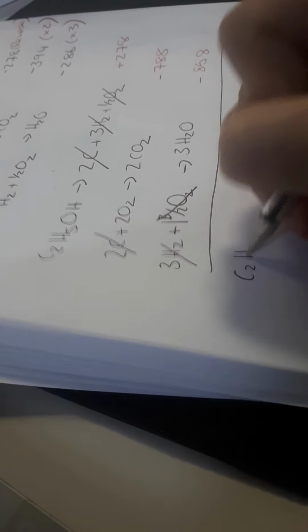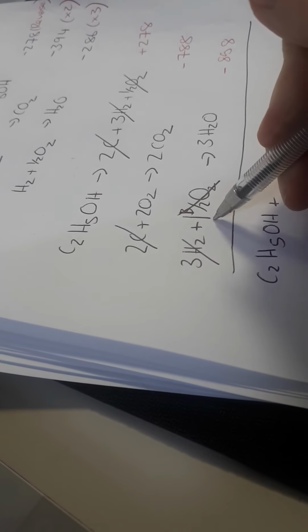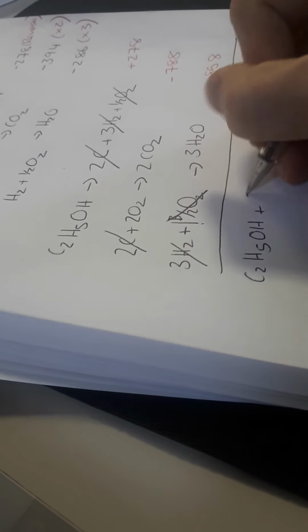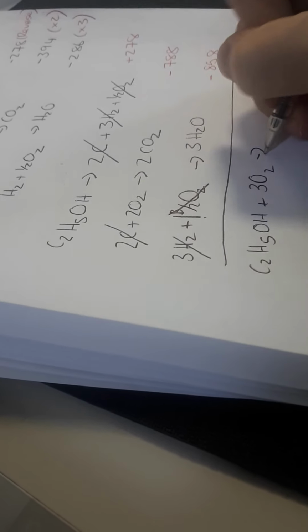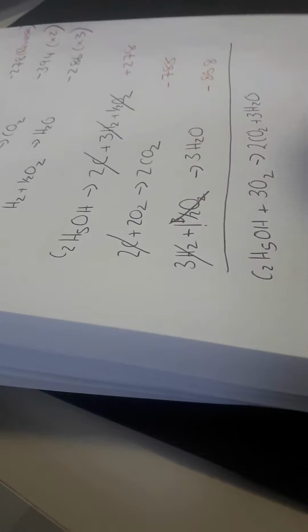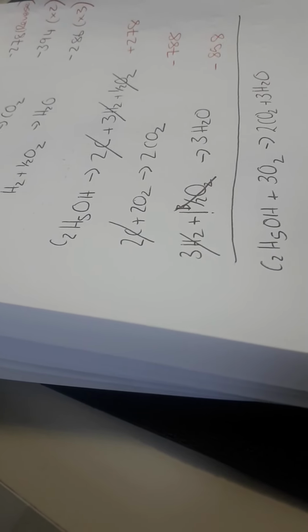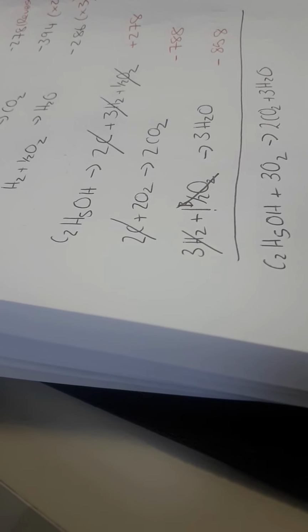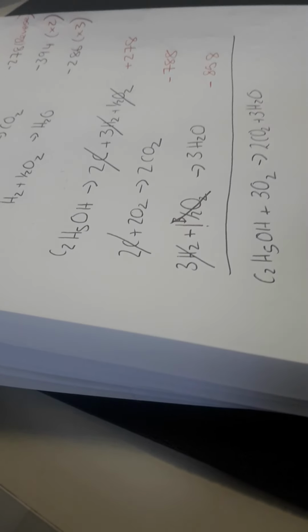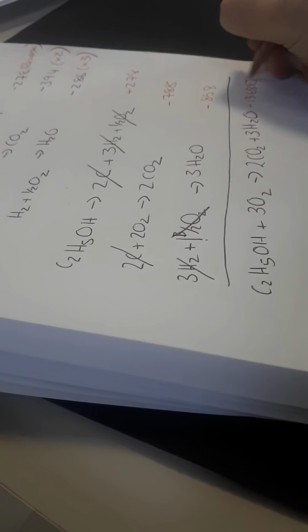So I have C2H5OH plus 2O2, and I still have 1 O2 left here. So that's 3 O2 goes to 2 CO2 plus 3 H2O. And 278 minus 788 minus 858 gives an answer there of minus 1368 kilojoules per mole. And that's the answer.